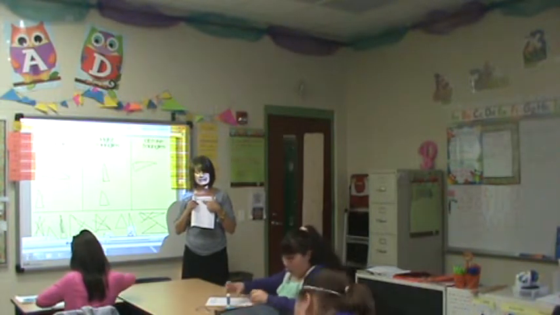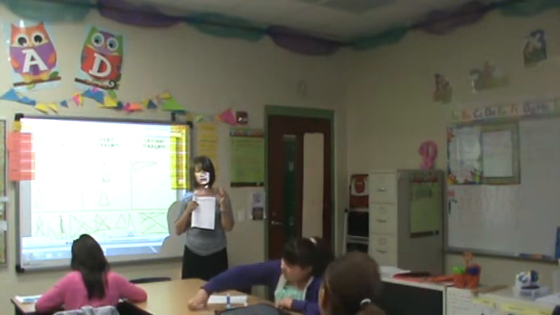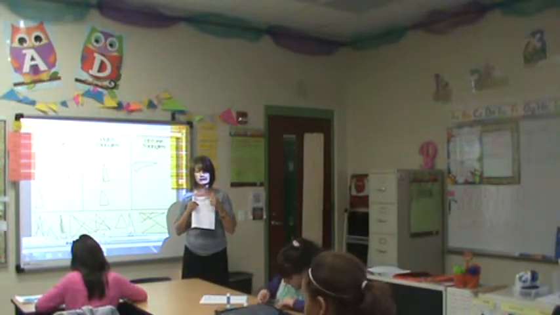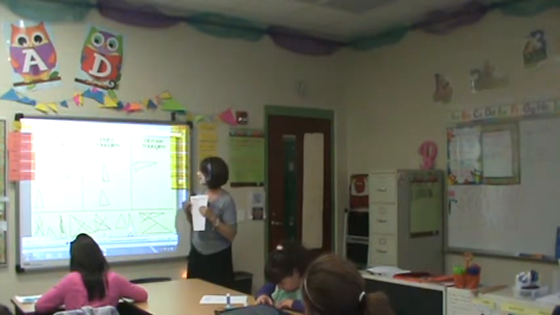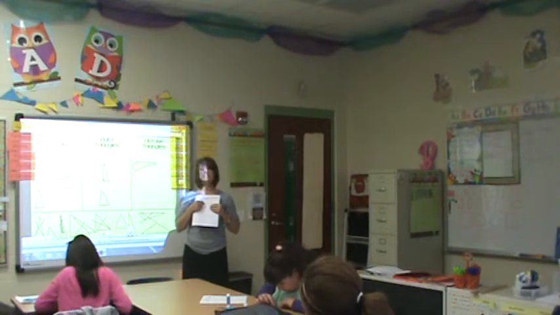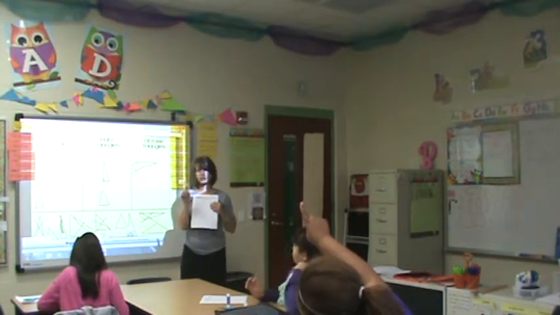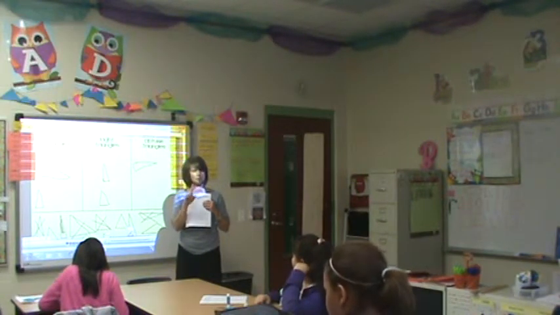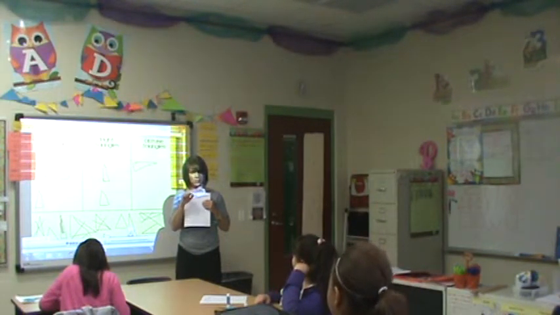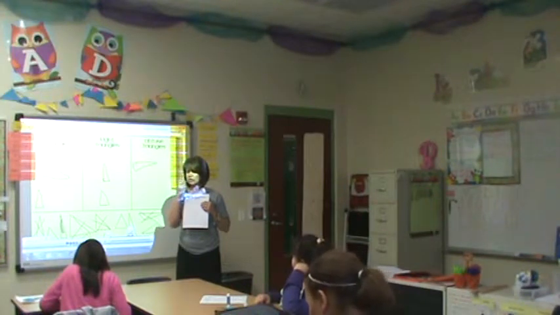So, Malia, is this triangle greater than, less than, or equal to 90 degrees? Equal to. And how many angles have to be a right angle before it can go in this column? Just one. So go ahead and glue it on. Everybody glue number 2.